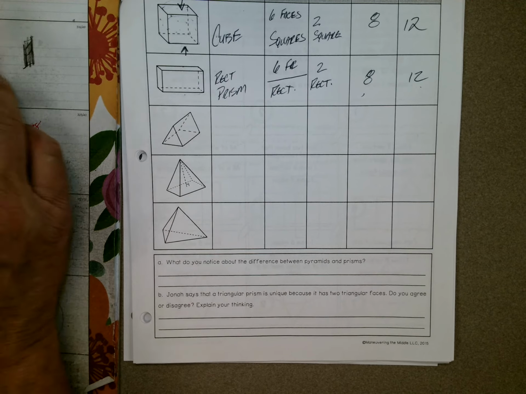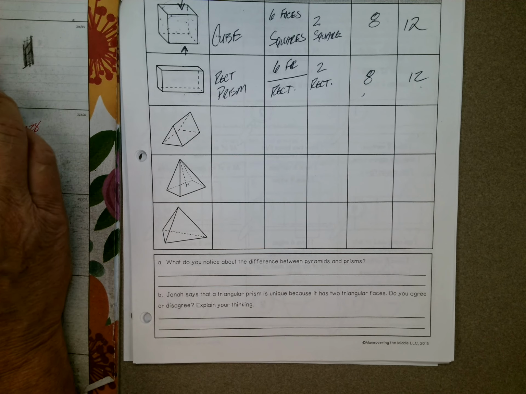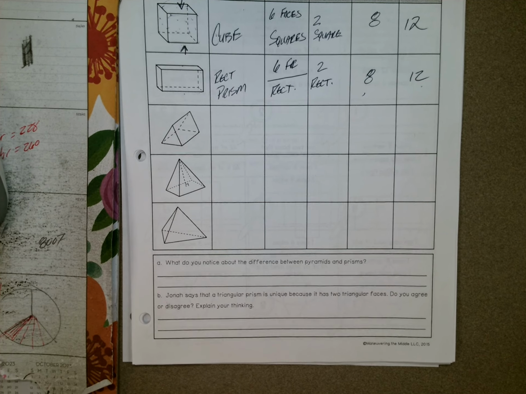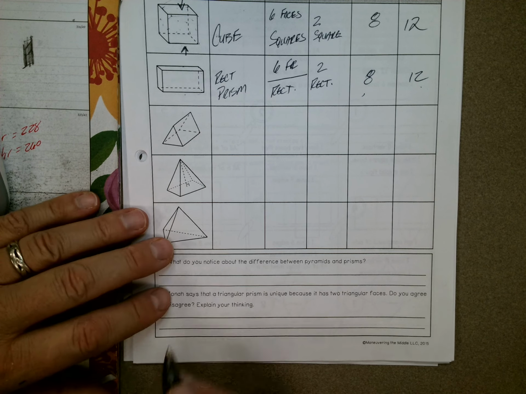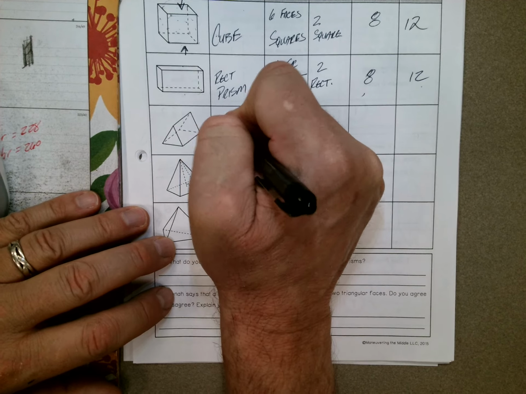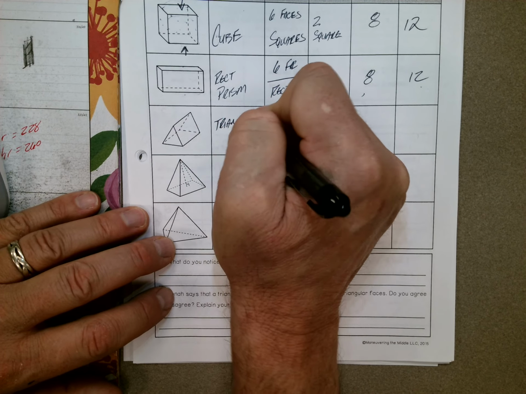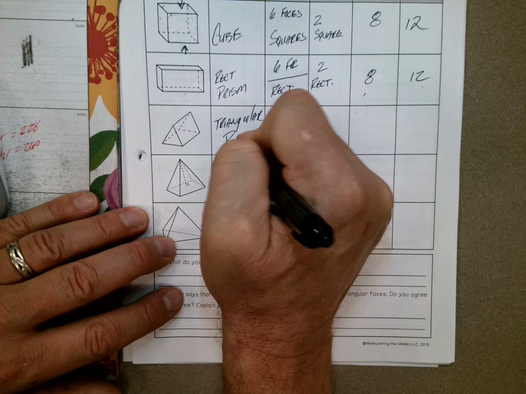Next one up, okay, is a triangular prism. Okay, so this is a little bit different. So let's take a look at it. Triangular prism.